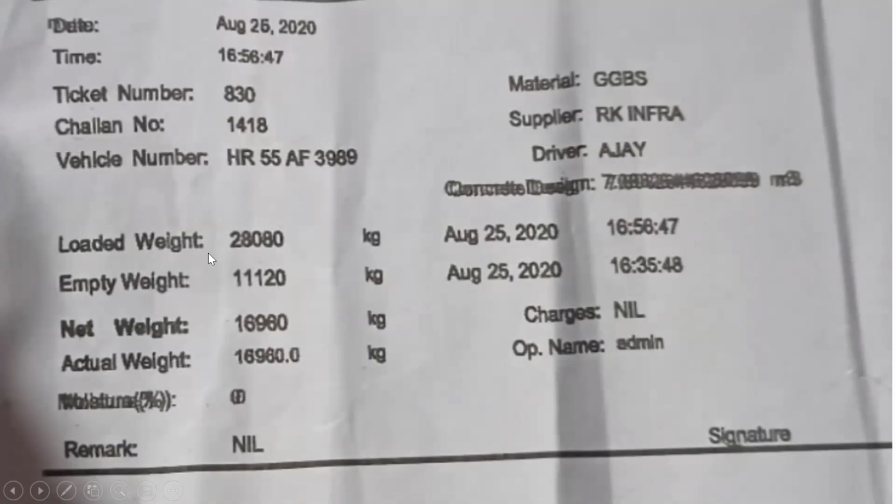This is the loaded weight, that is, the weight of the vehicle that has arrived now. Say it is 28,080 kg, that is, the vehicle's own weight plus the weight of the concrete inside the transit mixer. This is the empty weight, only the weight of the transit mixer, that is 11,120.